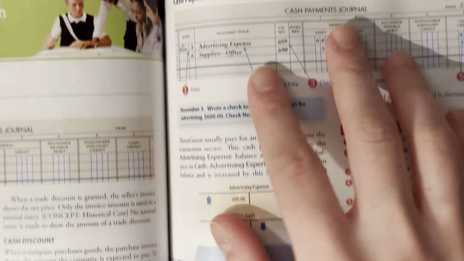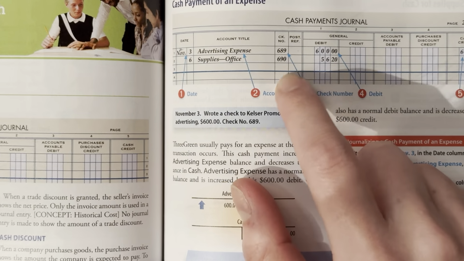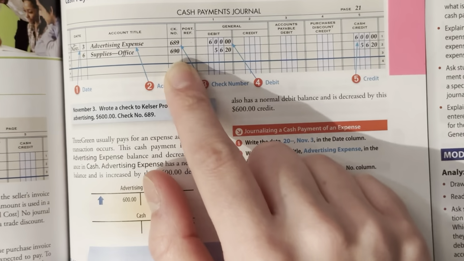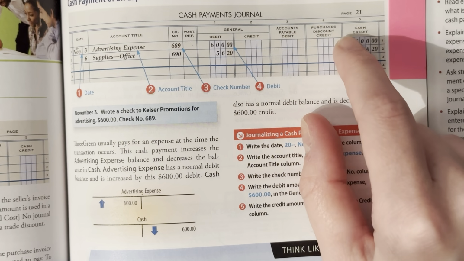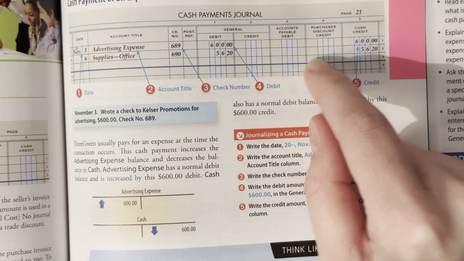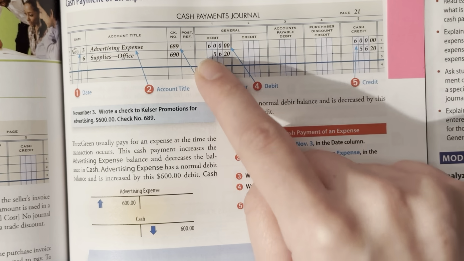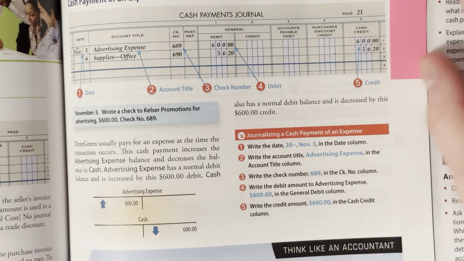So we see it again. Supplies, $690 was the check. Because it's not an accounts payable debit, it's not a purchases discount, we don't record it there, we can put it in the general debit, $56.20.